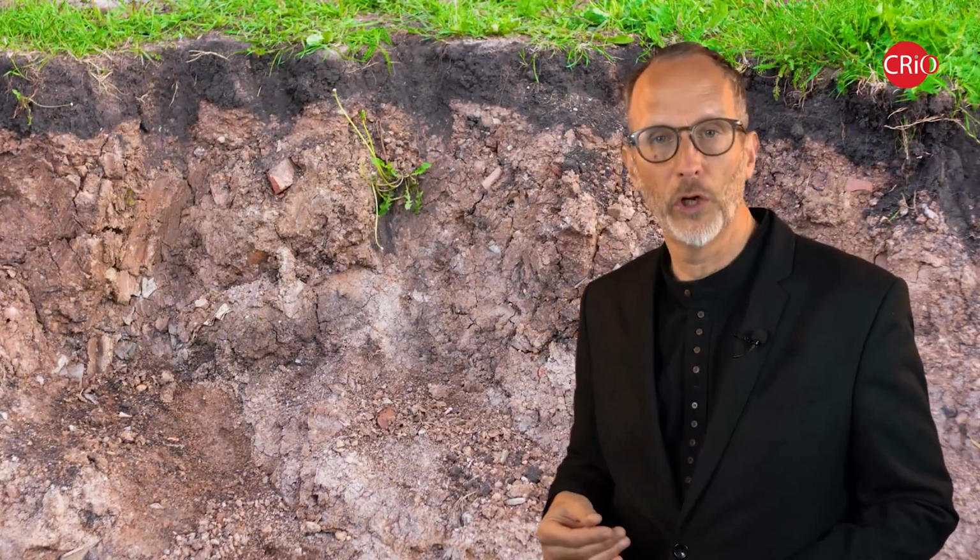Let's look at this in more detail, so we can then use general conclusions about the relative ages of rocks. Here, for example, is a road cut.